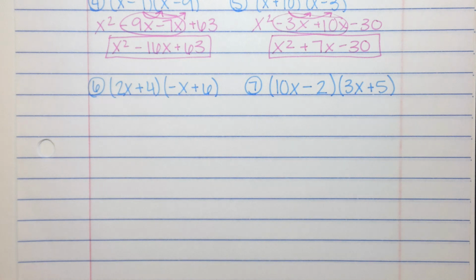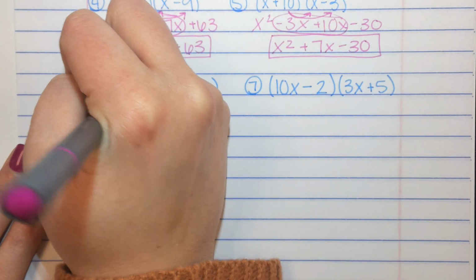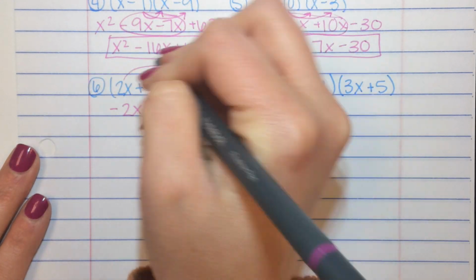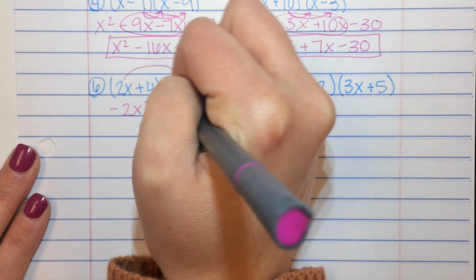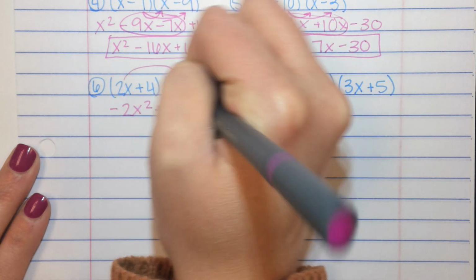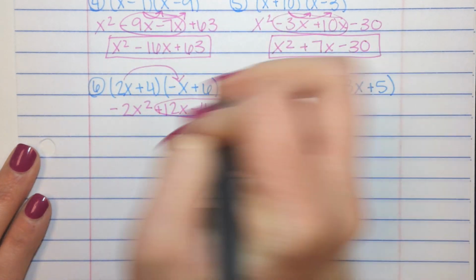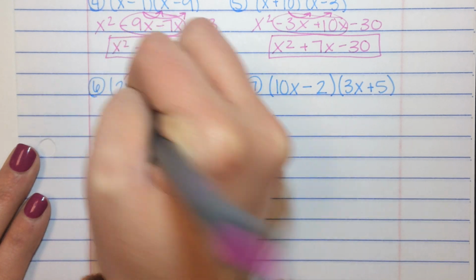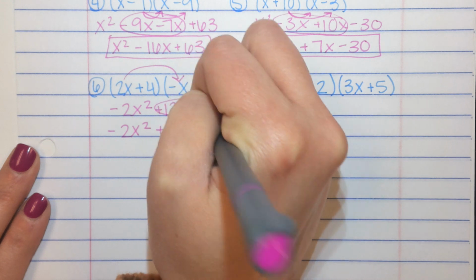Okay, let's check our answers. 2x times negative x is negative 2x squared. 2x times 6 is 12x. 4 times negative x is negative 4x. And 4 times 6 is 24. Combine your like terms, and we get negative 2x squared plus 8x plus 24.